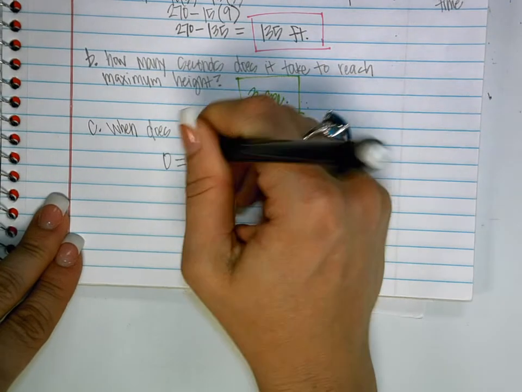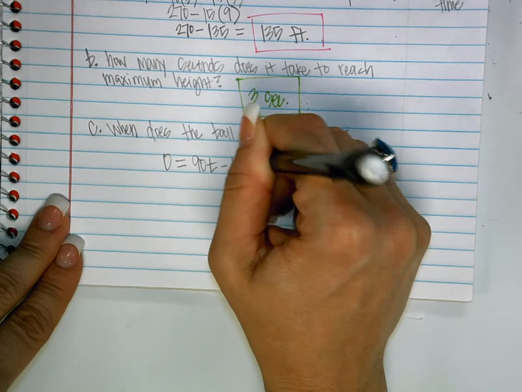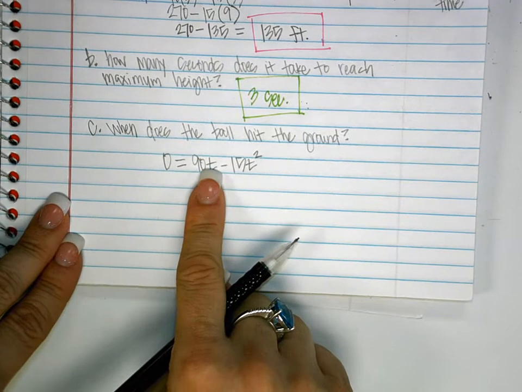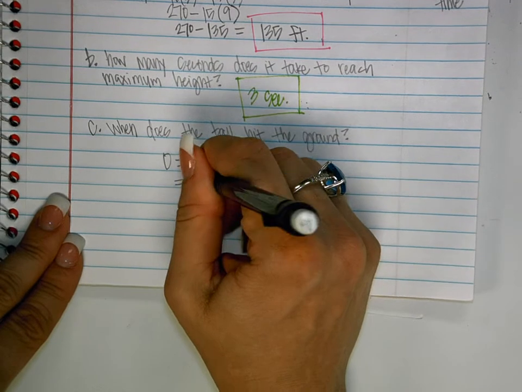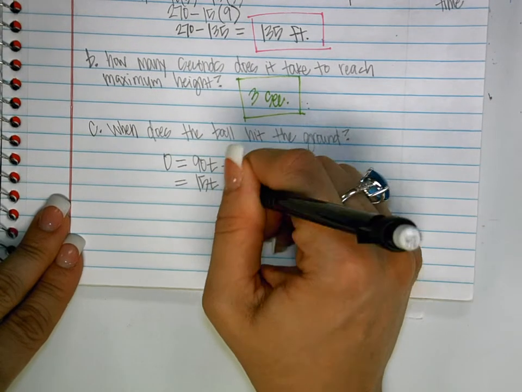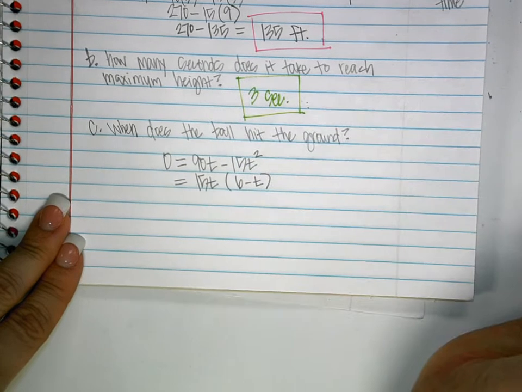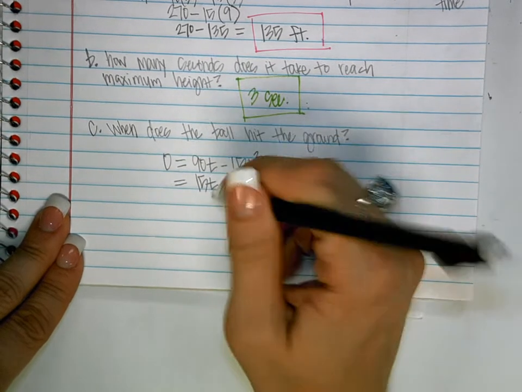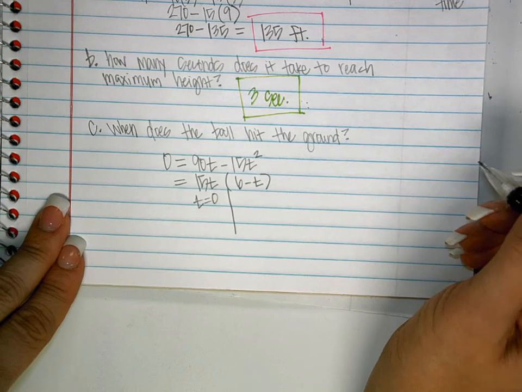So 0 equals 90t minus 15t squared. This is just a GCF. What is the GCF here? 15t. So 15t times (6 minus t). Okay, set these each equal to 0, and we would get t equals 0. Well, great, it hits the ground at 0.